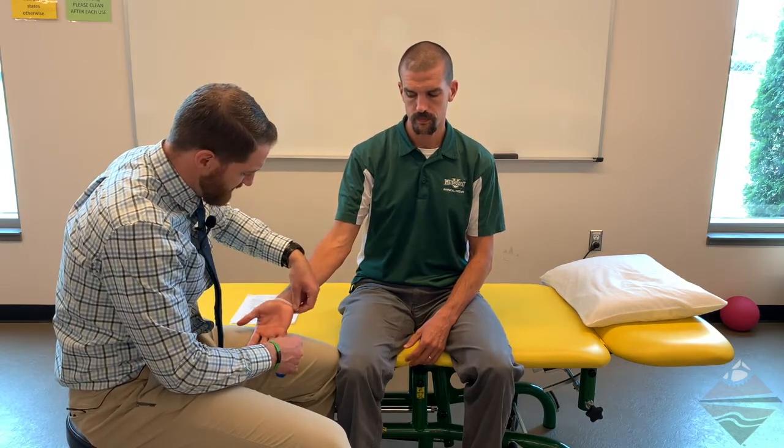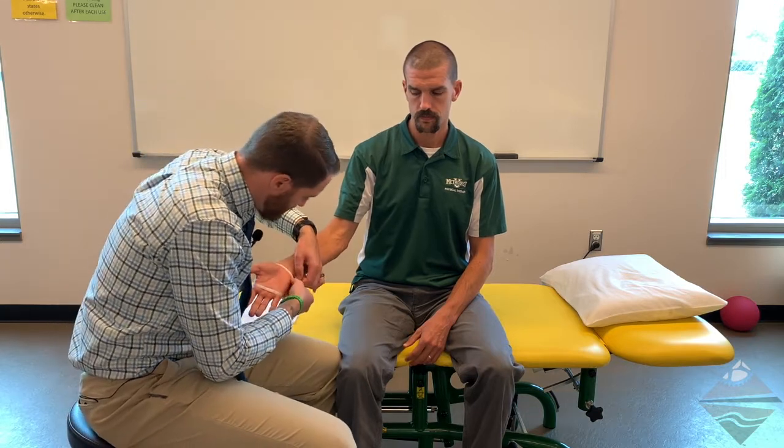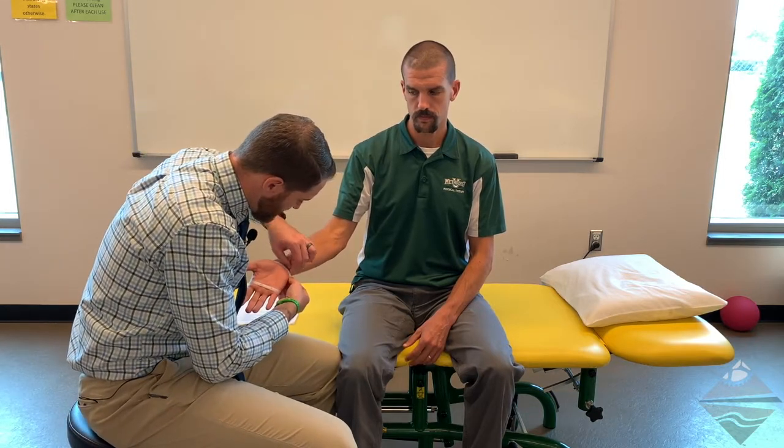You're going to wrap that around and up to the 5th MCP, metacarpophalangeal joint. Come across the palmar aspect again, and then allow the tape measure across the dorsum of the hand back to your 0 point. It's where they overlap that you're going to take your measurement.